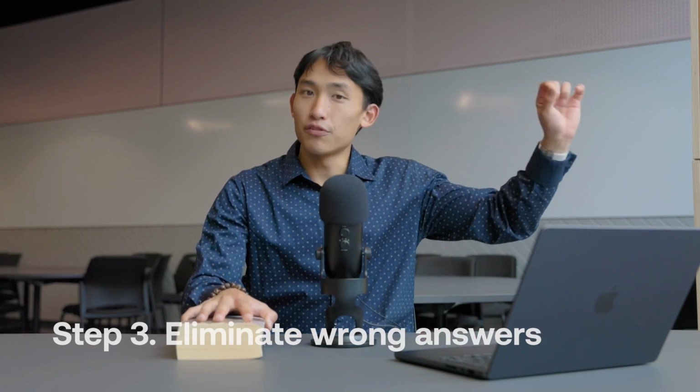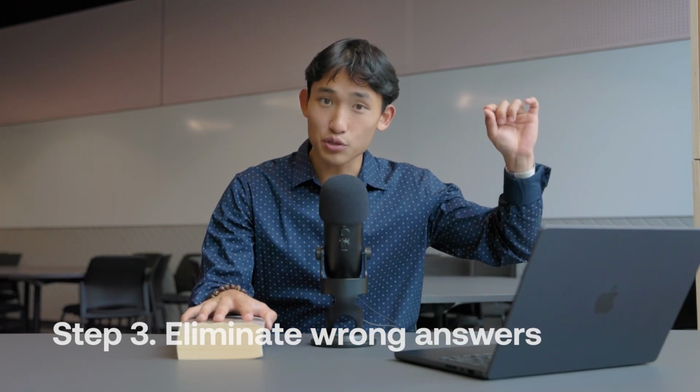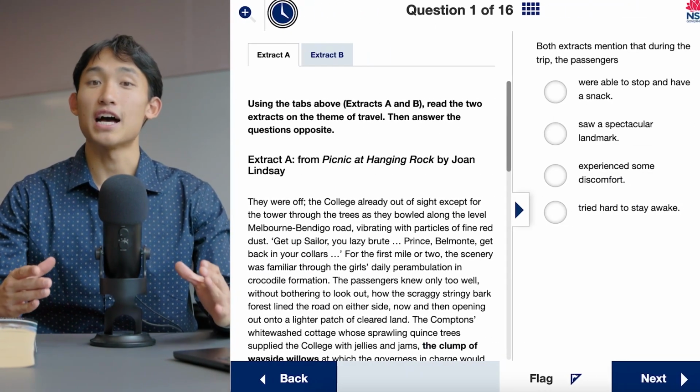Step 3. So now that you have one of the answer choices that aligns closest with the answer that you had in your mind, what we now need to do is ensure all 3 other answer choices are incorrect. So how do we do that? By proving each of the other options wrong. So let's see the first answer choice.